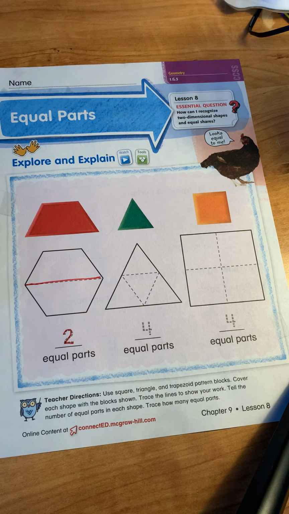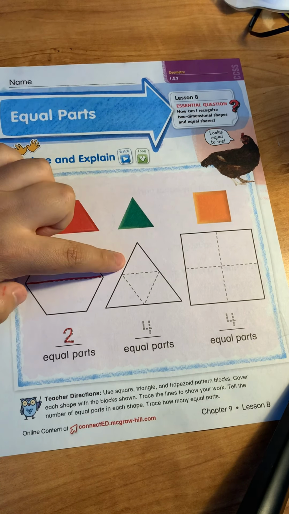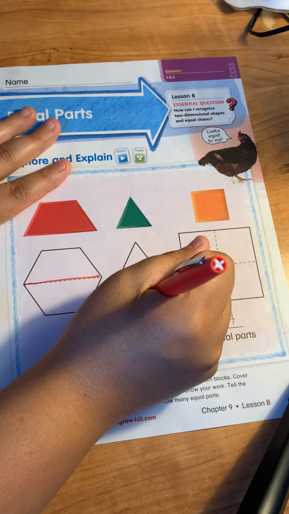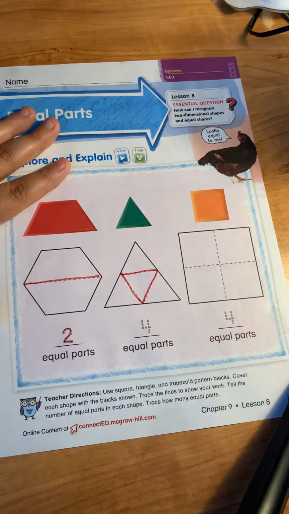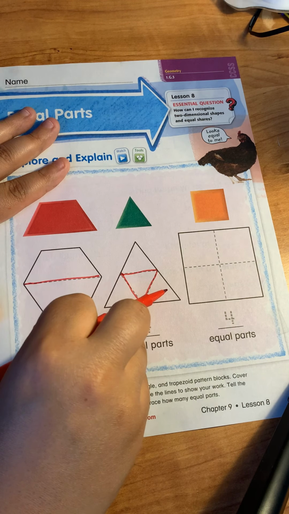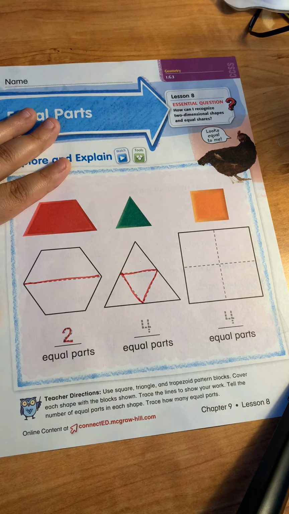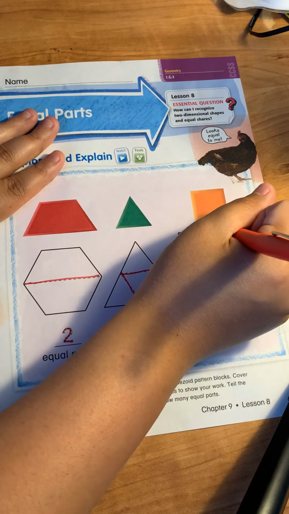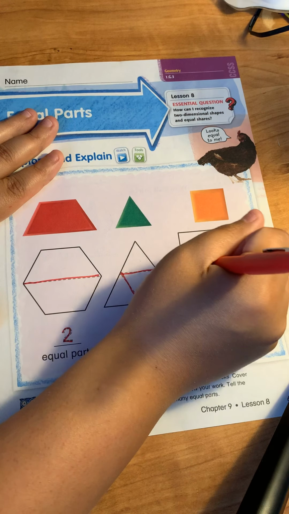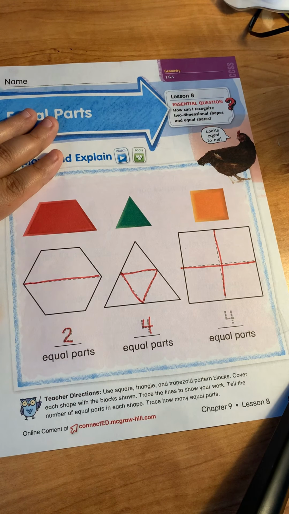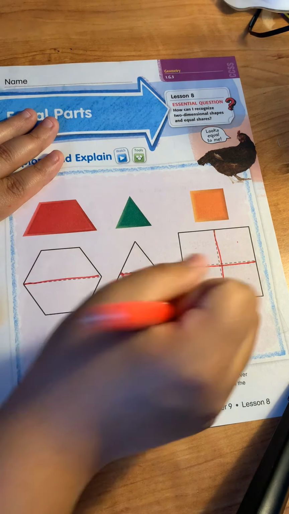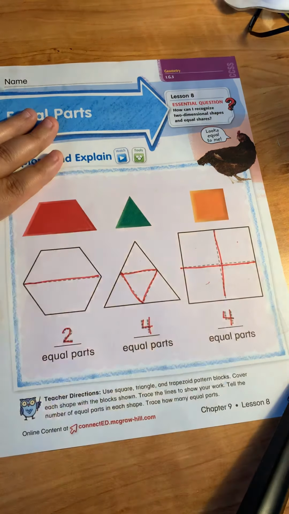Okay. Now if I look at the next shape, this is a triangle. And if I trace this triangle right here facing downward in the middle, I can see that it has 1, 2, 3, 4 equal parts. So we're going to trace the 4. And then lastly, we have a square, right? And this square is divided into how many equal parts? How many equal parts does this square have? 1, 2, 3, and 4. It has 4 equal parts.